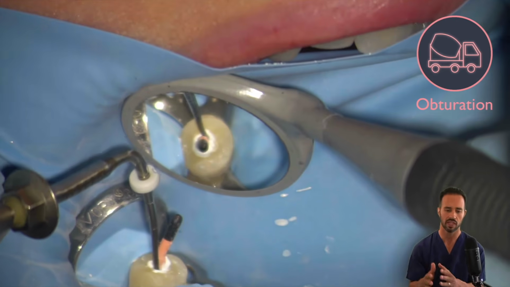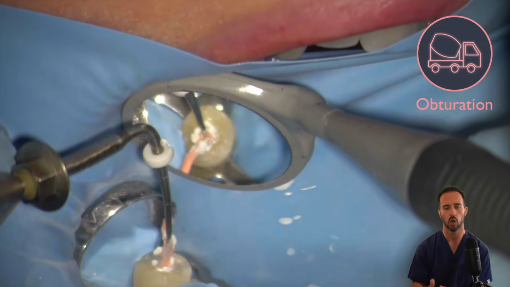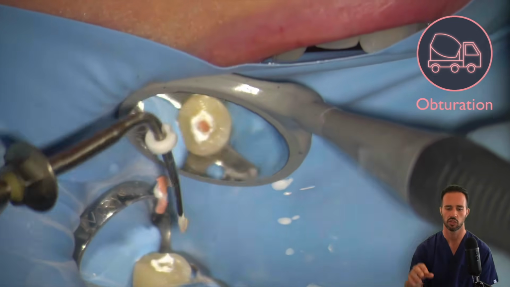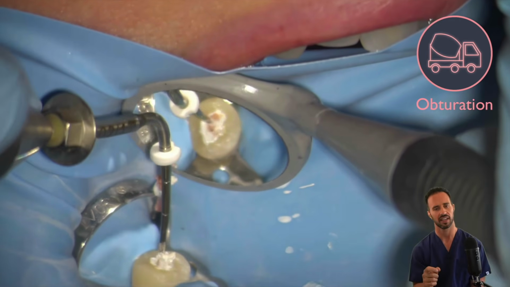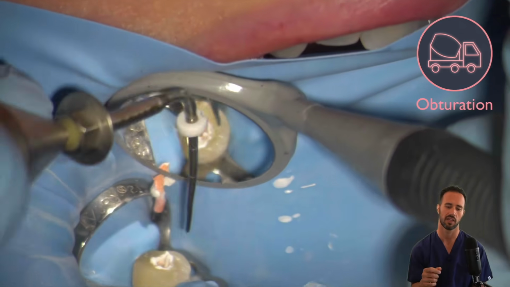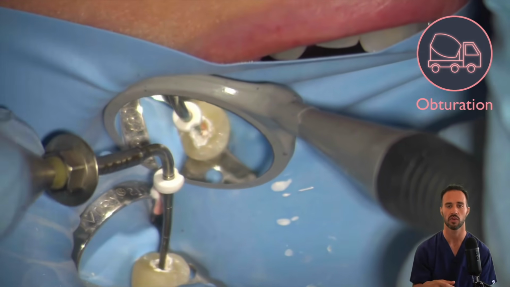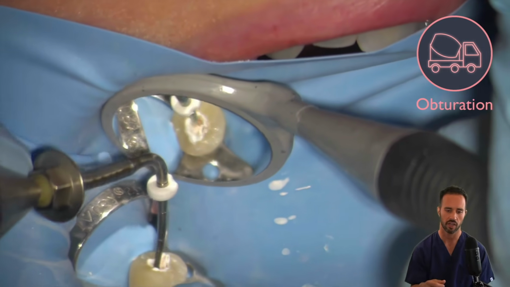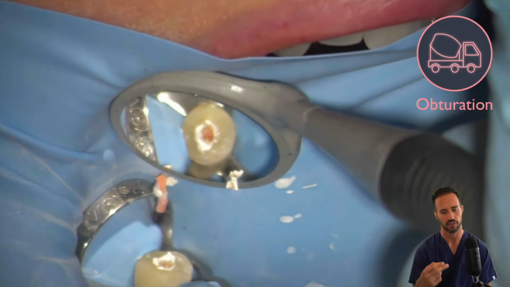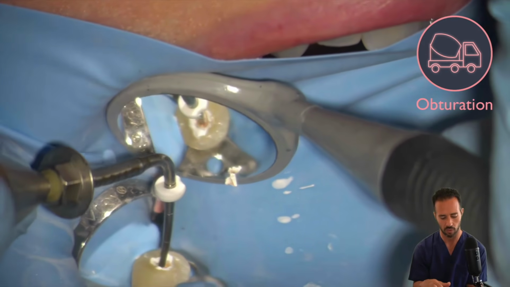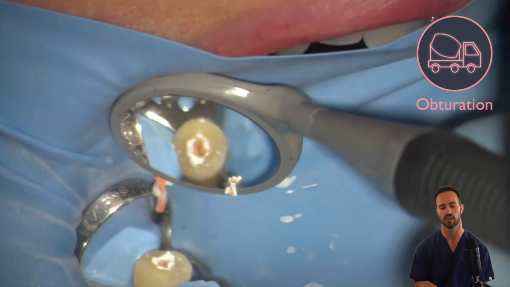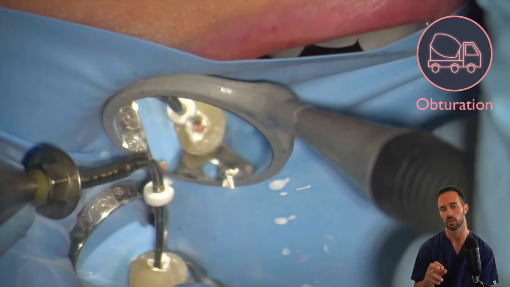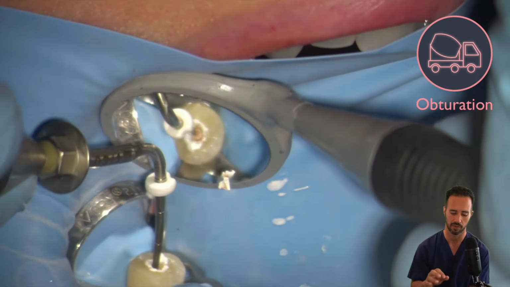And so now we're using our System B 08 tip to sear off the gutta percha right at the orifice. Again, this is a form of obturation known as hydraulic condensation, and we're going to go ahead and sever that off at the orifice, and then start our compaction of gutta percha with our size 1 Buchanan hand plugger.